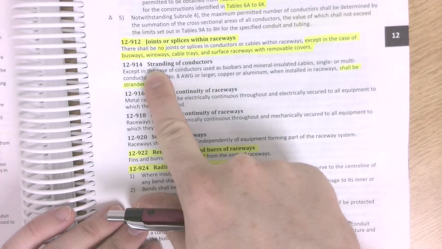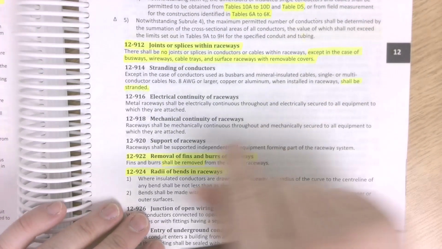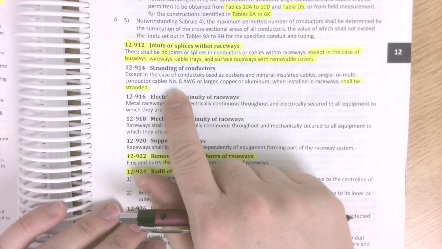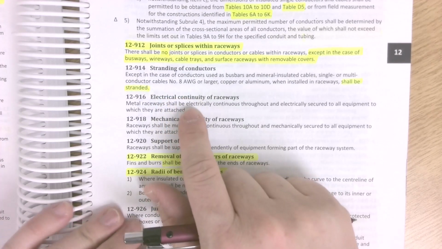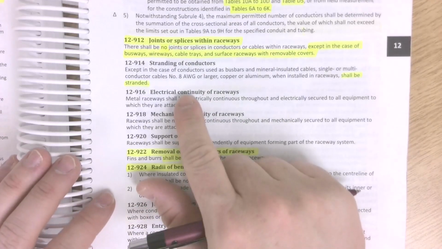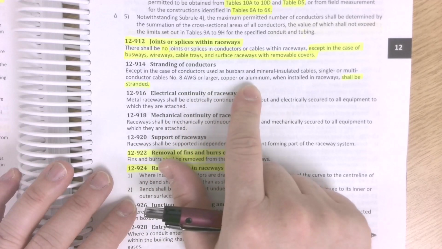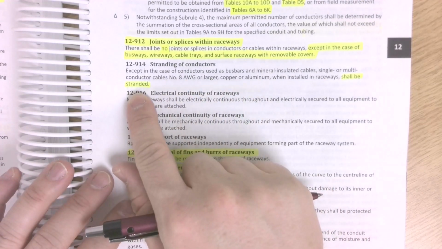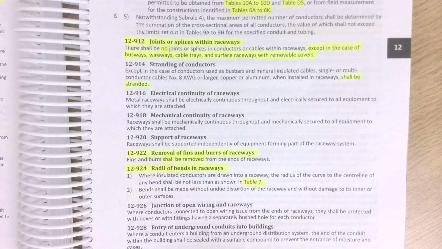The stranding of conductors, 12-914. So a number 8 gauge, or an 8 gauge, kind of sounds more proper to me, but anyway, 8 gauge or larger, copper or aluminum, shall be stranded. So that 8 gauge wire, the number 8 wire, when we're putting it in a raceway, that seems to be the benchmark for when we're going to think about it differently.